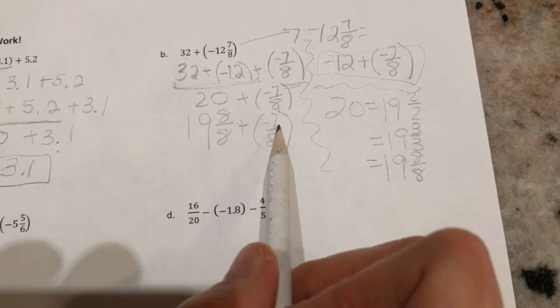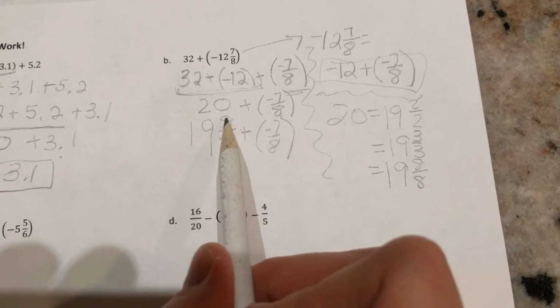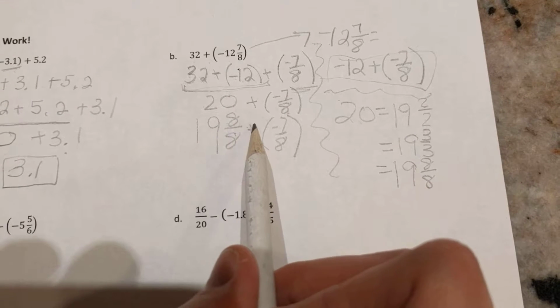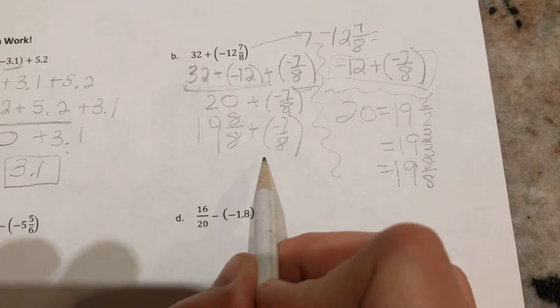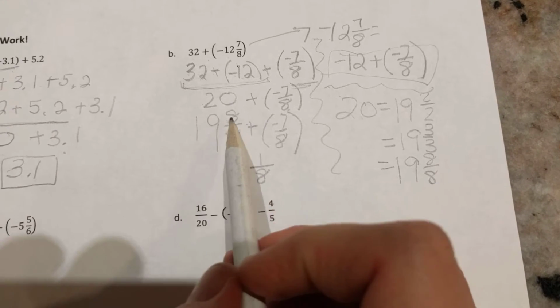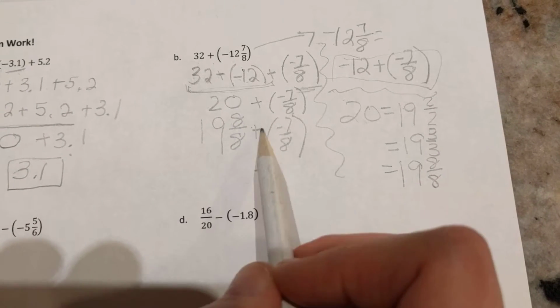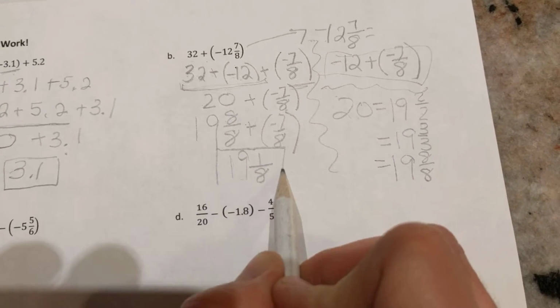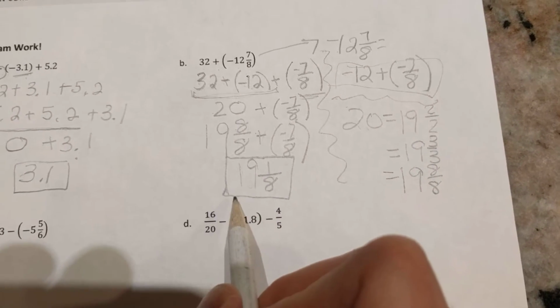So now I'm going to look at the two fractions. Since the signs are different, I'm going to subtract. What's 8 minus 7? We get 1 over the common denominator. And what's 19 minus nothing? 19. So the final answer is 19 and 1/8.